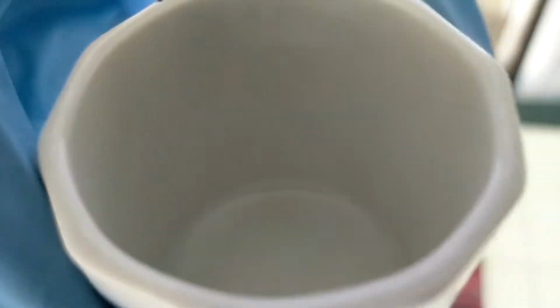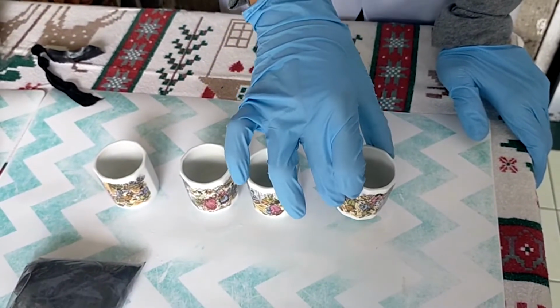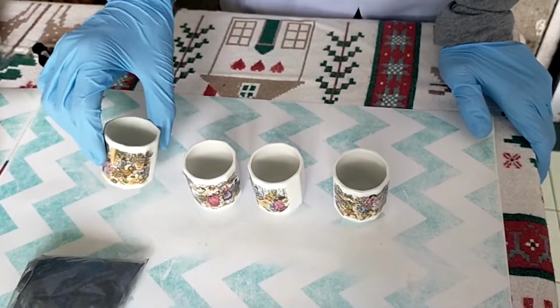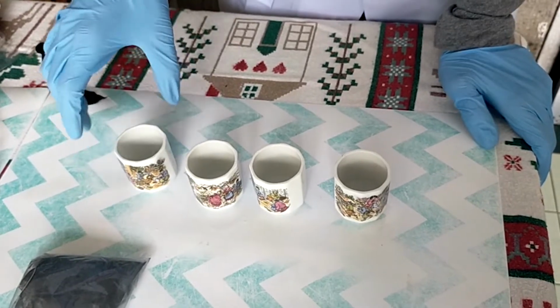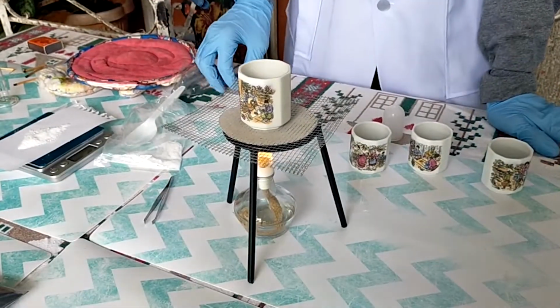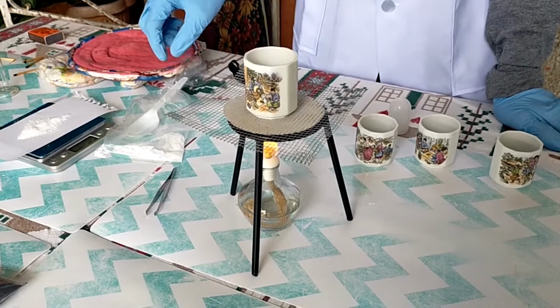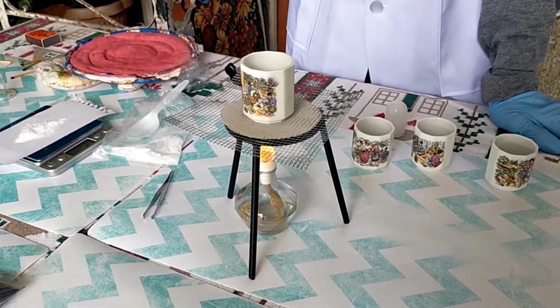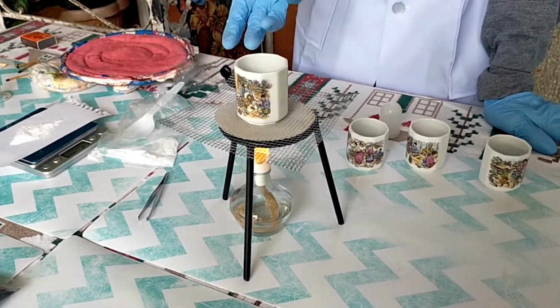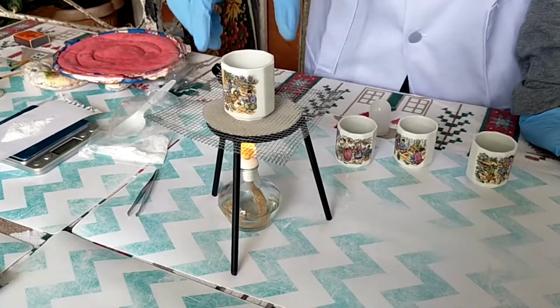Okay, so now we will subject them to heating to see if heating has any effect on the solubility of naphthalene.